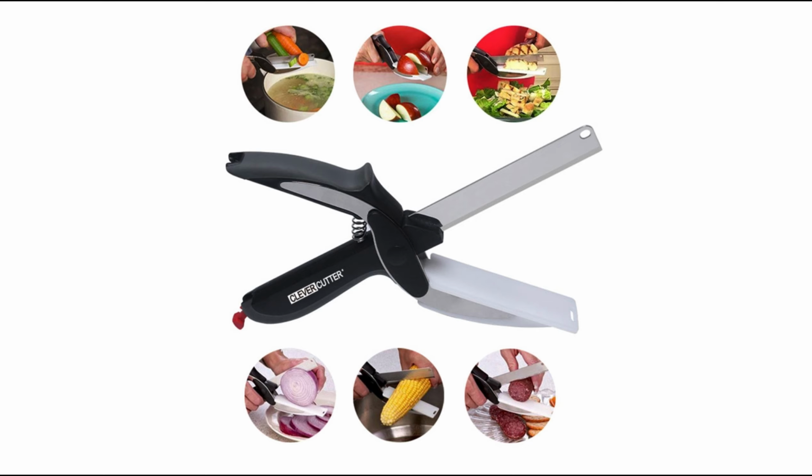Now if you are giving her something which is of her use, then probably you can partner up for that day and help her using that product as well. So Clever Cutter makes a great gift because it helps mothers in the kitchen. So especially things that can be used in the kitchen, things that can be used around the house, or stuff like that, it's great for Mother's Day as well.